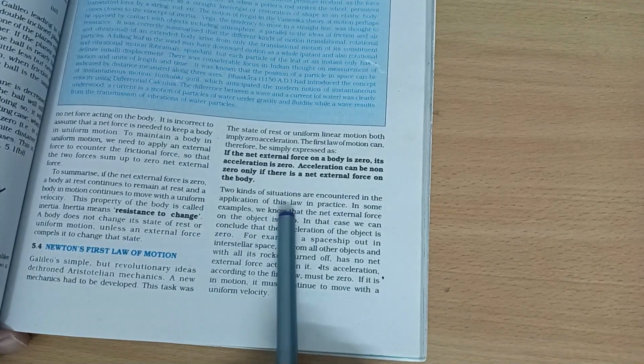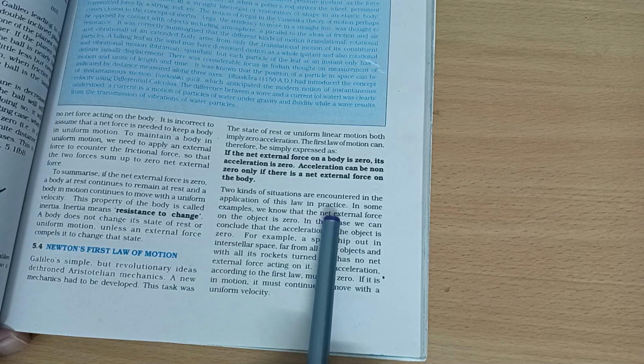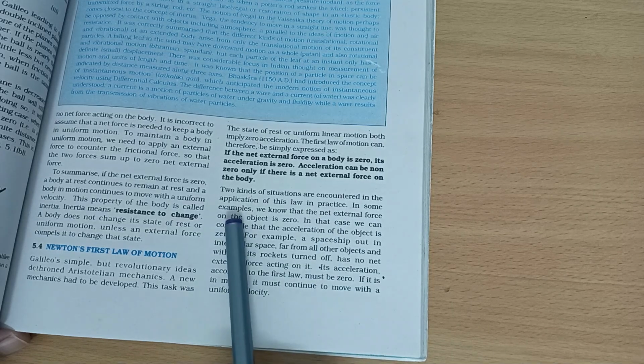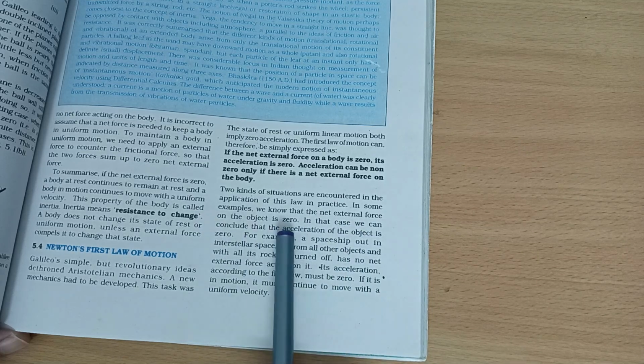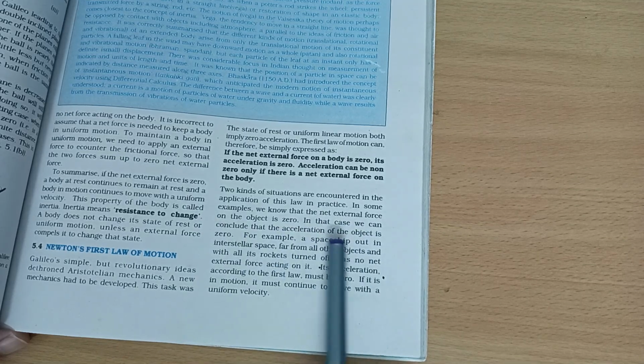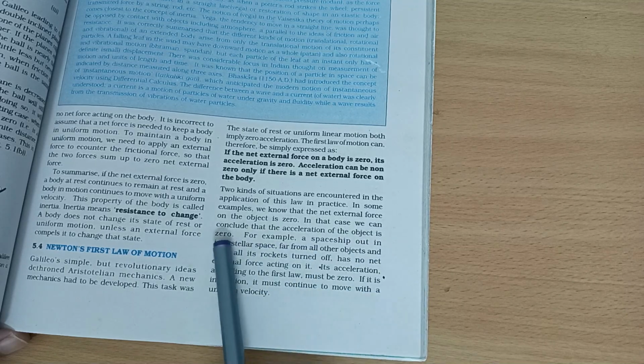Two kinds of situations are encountered in the application of this law in practice. In some examples, we know that the net external force on the object is zero. In that case, we can conclude that the acceleration of the object is zero.